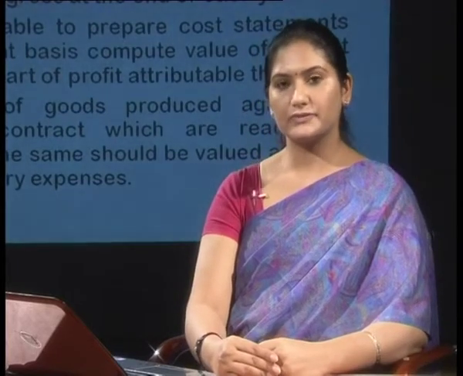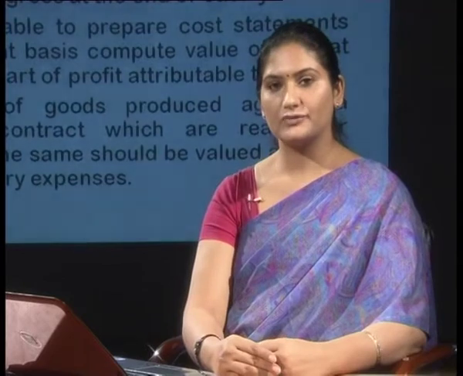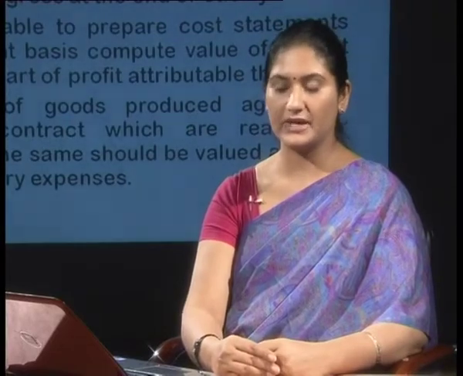Also, in the case of goods which are produced against a forward contract, which is based on future, which are ready for delivery, the same should be valued at price less the delivery expenses which could be incurred by the entity.